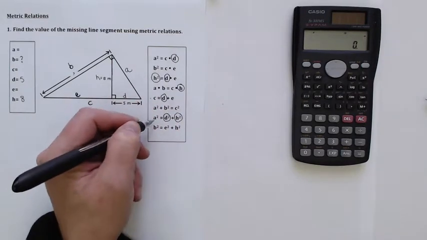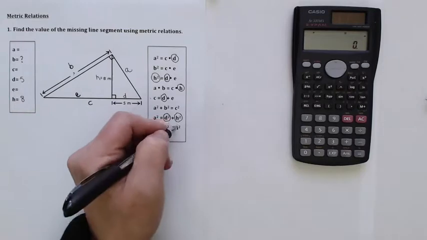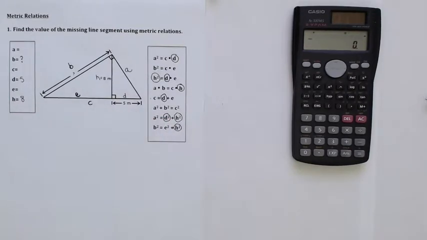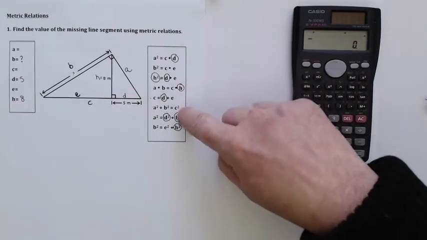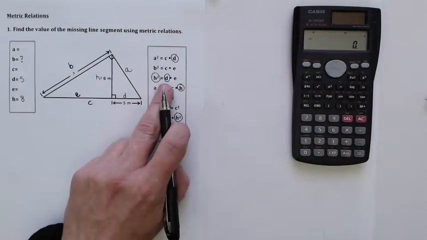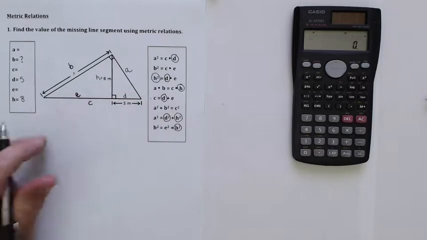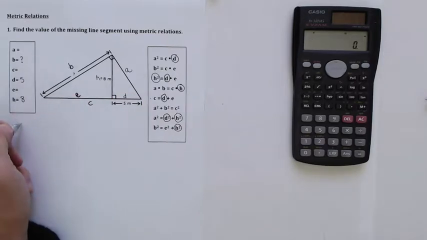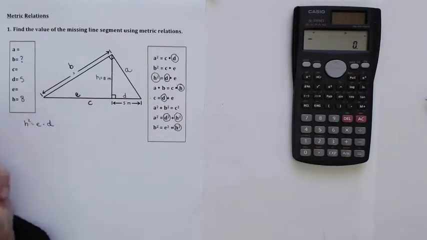With that H, I can go ahead and get an A. So we'll see if that helps us, and there's an H down here. So it doesn't really matter which of these two we choose to do. I'm going to do the first one since that's the one that was ready. It says H squared is equal to D times E, and that's going to allow me to find my E. So H squared is equal to E times D.